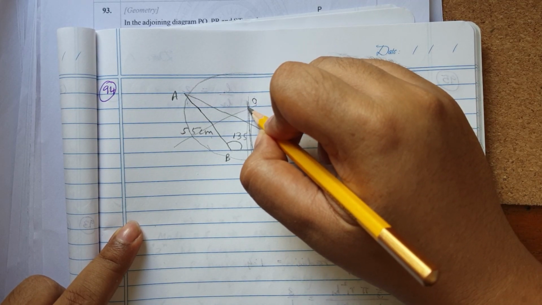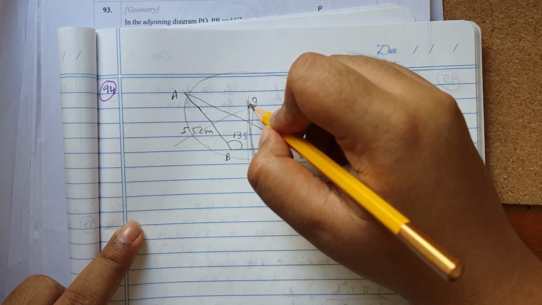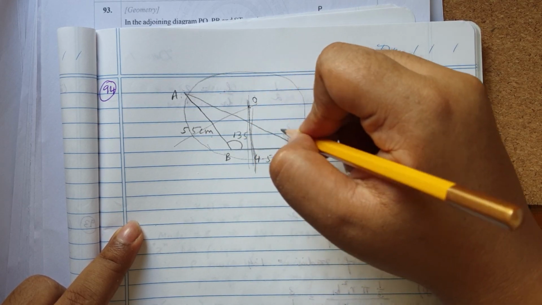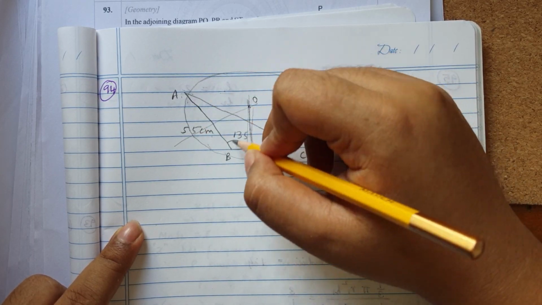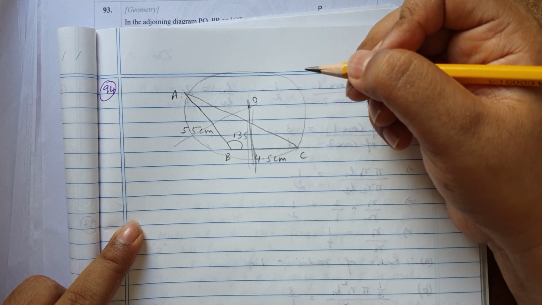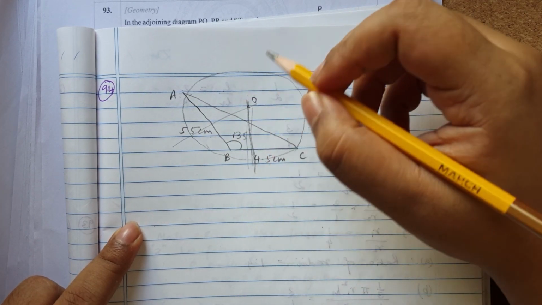Then you take your compass, put it at the center here and take the radius equal to OA, OB or OC, because anyway O is equidistant from A, B and C. So OA, OB and OC will be the radius of the circle. So then using that center O and radius, you will draw the circle. Okay, so now let's do the actual construction.